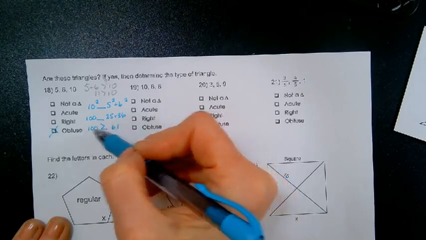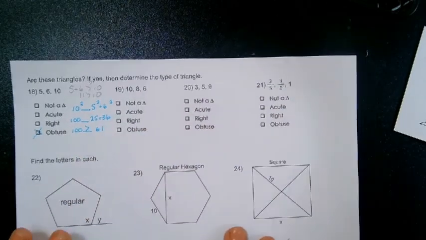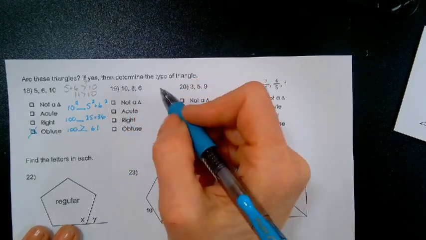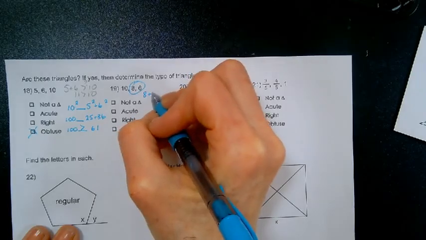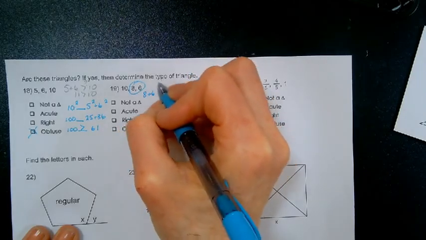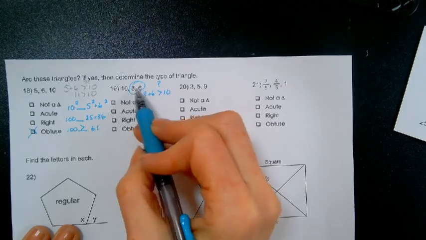All right, let's look at 19. We have 3 lengths of triangles here. We're going to add up the 2 short ones. So 8 plus 6, is that greater than 10? Add up the 2 shorter ones and see if it's greater than the big one. That's 14, greater than 10, so yes, this is a triangle.